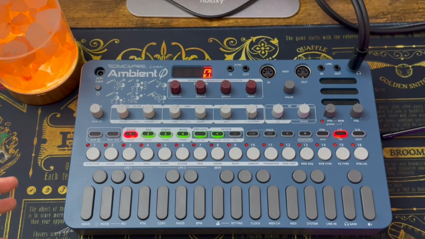So let's dive into the first part. First, let's talk about the sounds, because the sounds are the main point in deciding which gear you should pick up. Basically, in the Ambient Ø, all the sounds come from the synthesizer.